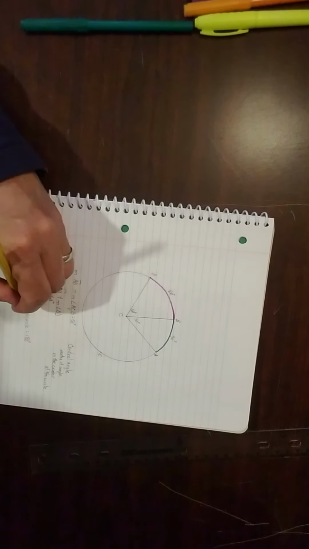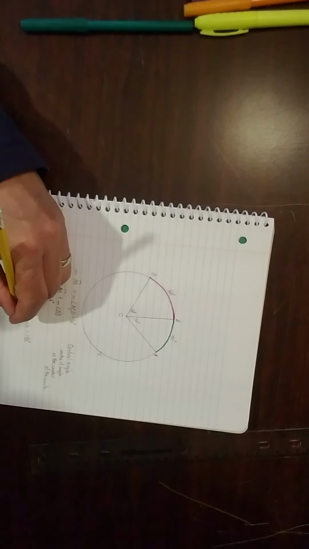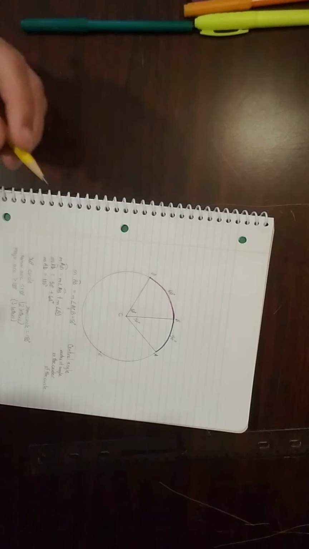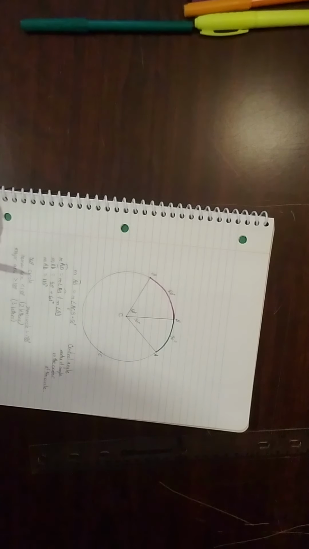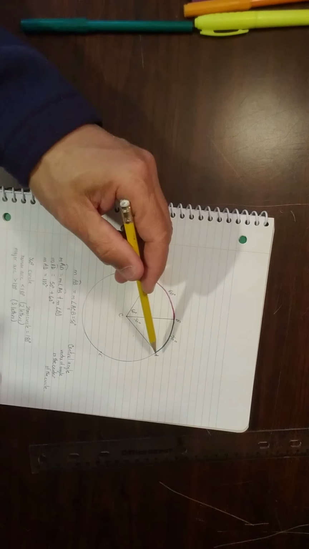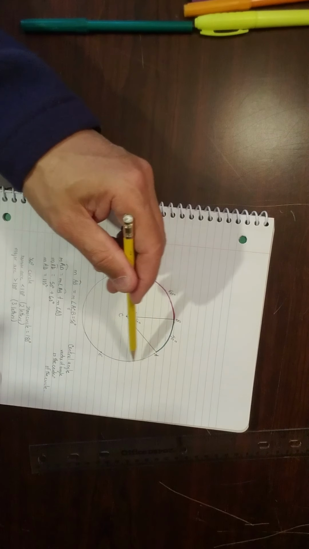So for a minor arc, I'll use two letters, and for a major arc I'll use three letters. The reason I'm using three letters is that center letter is giving me a direction. If I say AD, I don't know if you mean counterclockwise or clockwise.